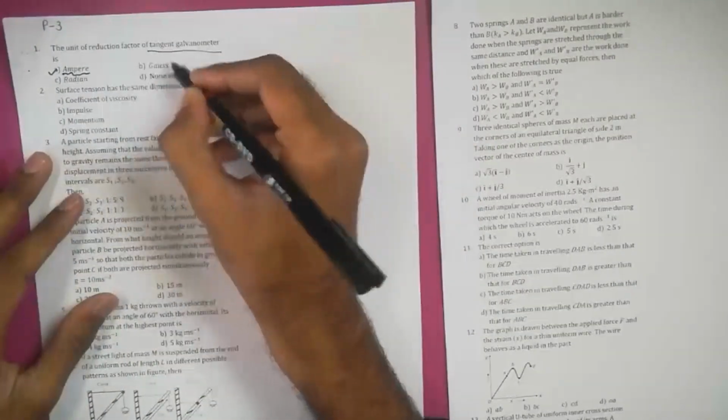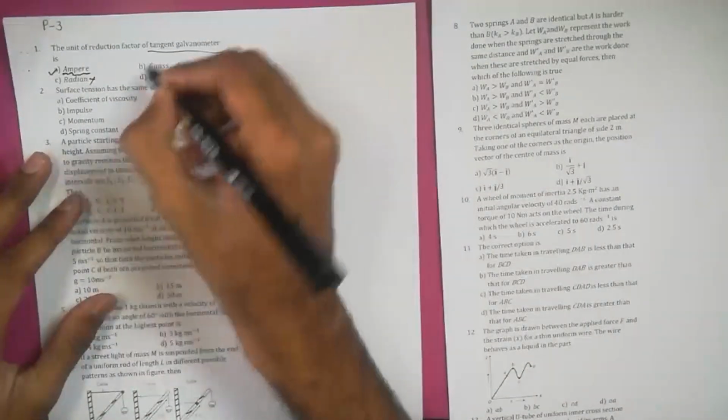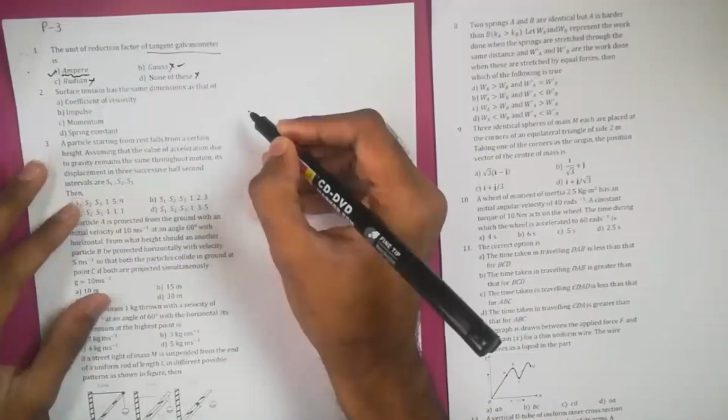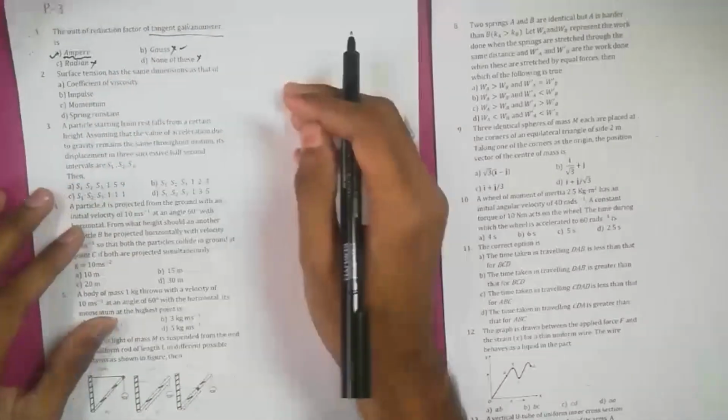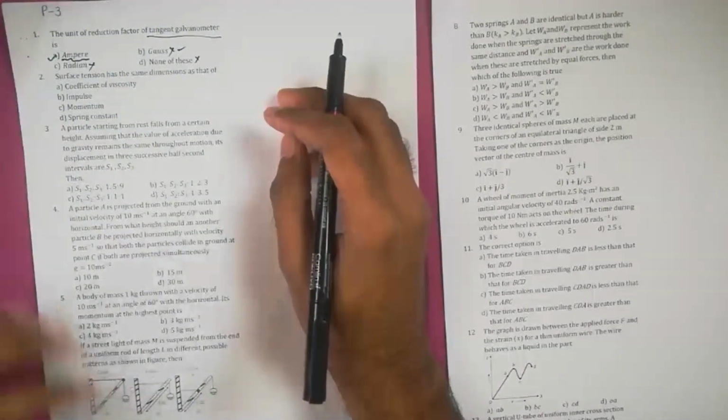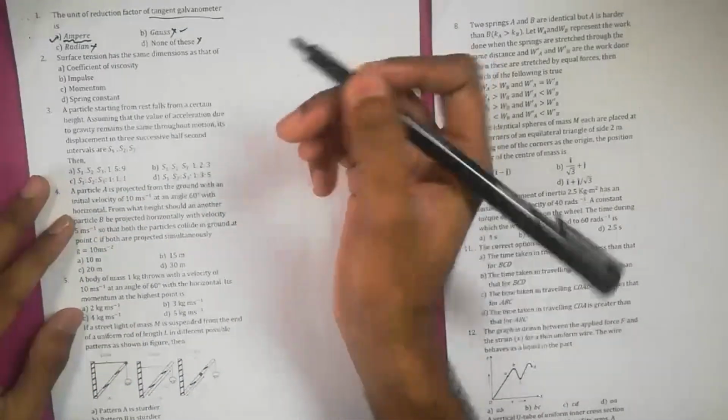Straightforward answer, because Gauss and radian cannot be the answer. Radian cannot be the answer. None of these cannot be. Gauss is for the electric phase and all those things. Ampere, first question.